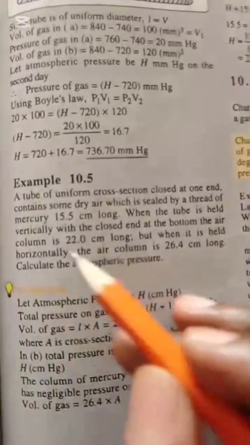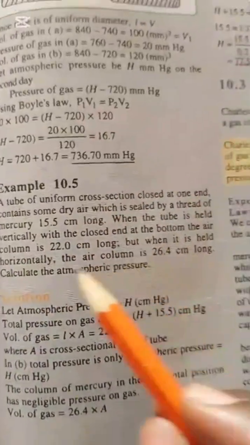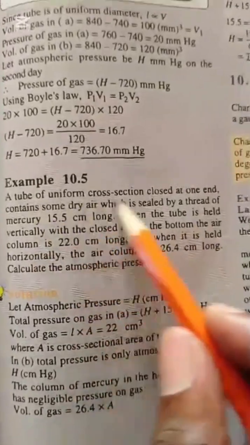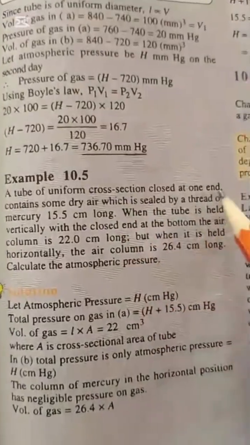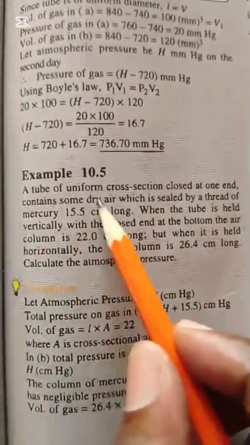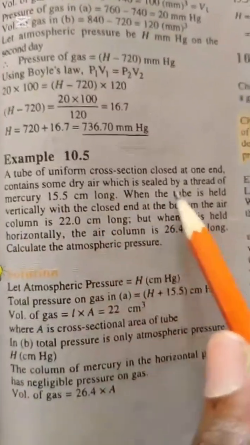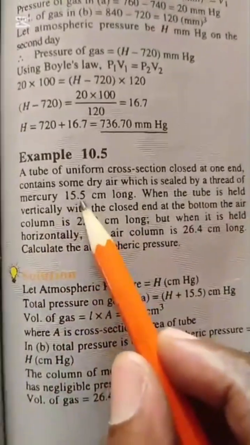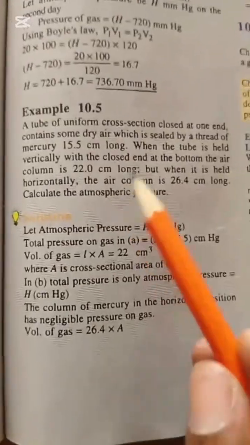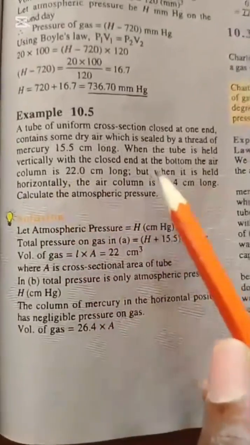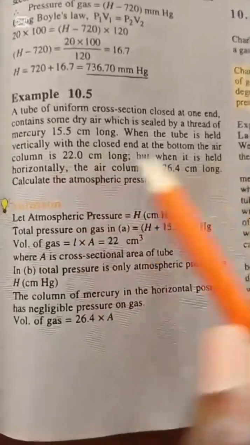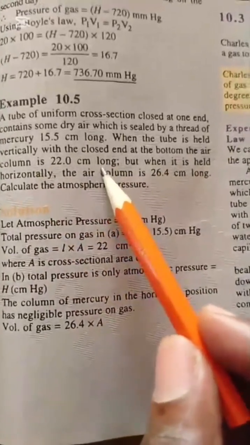Guys, let's go. In this example we are looking at right now, we have a tube of uniform cross-section, closed at one end, containing some dry air. This is our trapped gas, which is sealed or trapped by a thread of mercury 15.5 centimeters long. When the tube is held vertically with the closed end at the bottom, the air column is 22 centimeters long.